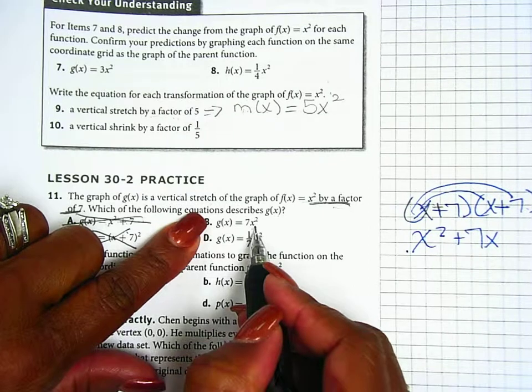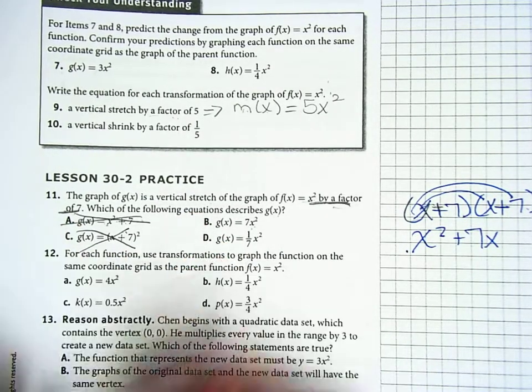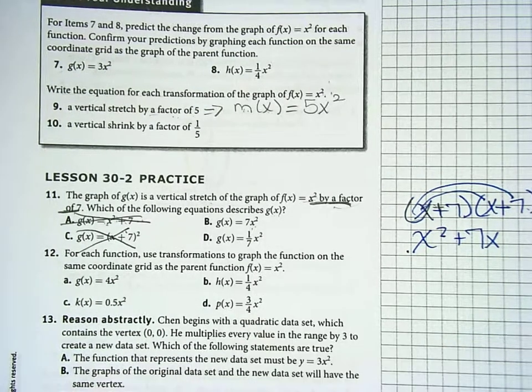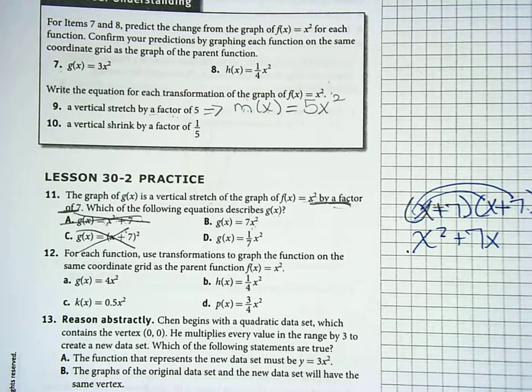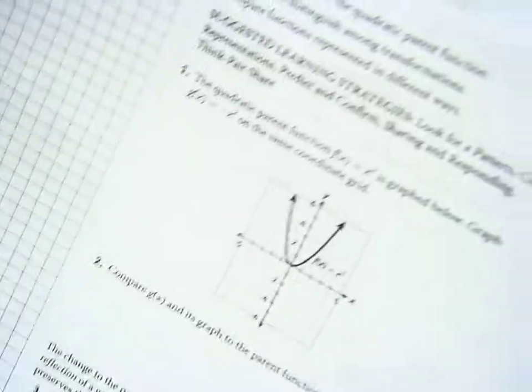Here is a 7 involved that's being multiplied. There's a 7 in here, but the position has something to do with it. Okay. So I know it's going to be between B and D. So you have to think about those things. So you make sure you read the information, guys. Read and use your knowledge, okay?